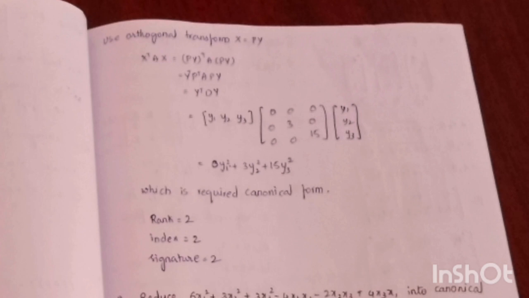Now we are equating it with x equal to PY. So we'll multiply (PY) whole transpose A into PY. And now we'll get y transpose D y. So D is the diagonal matrix, and we write y transpose and y like that, and we'll get one equation, which is the required canonical form.